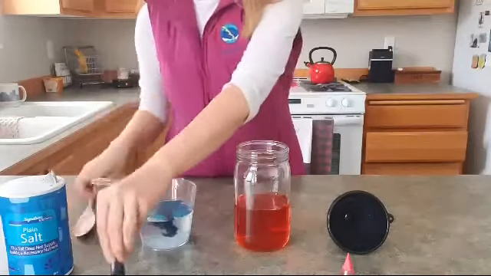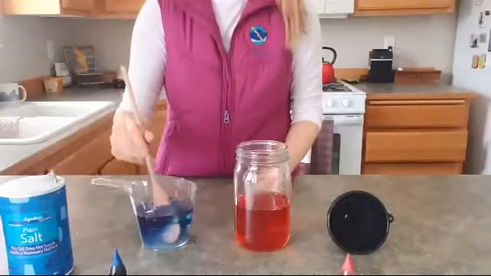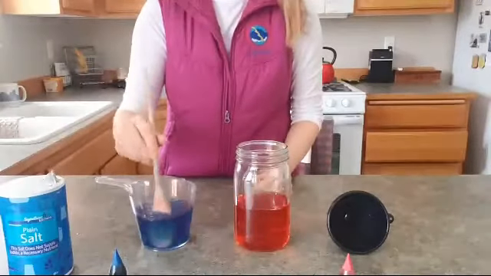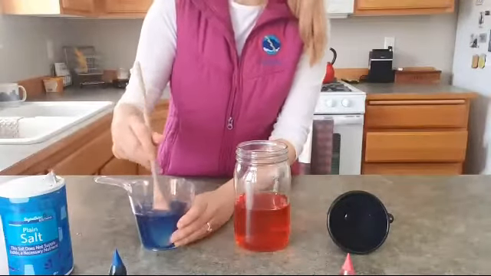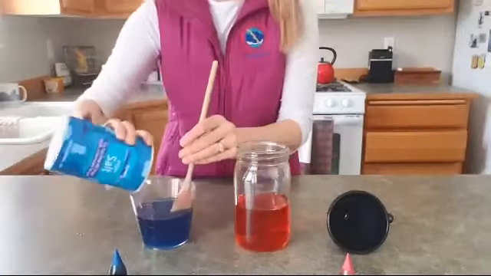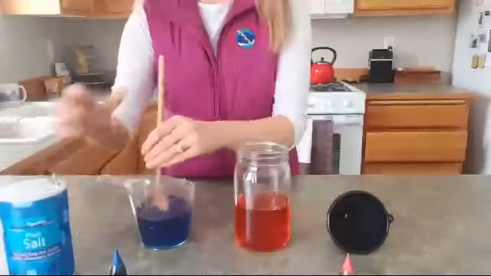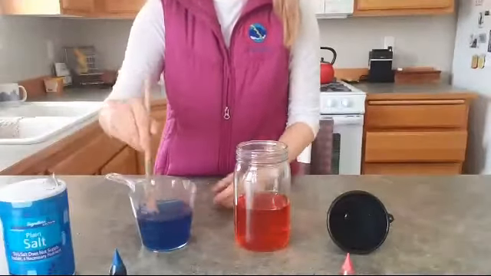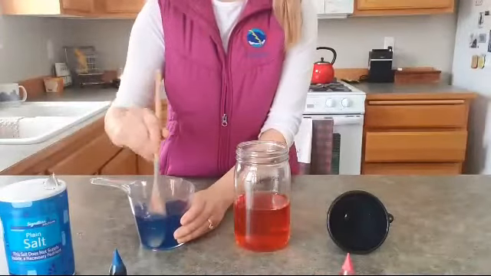Then I'm going to stir that up. Make sure the salt dissolves into the water. Okay, I think we're looking good.